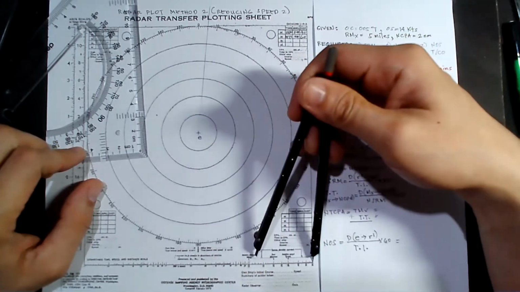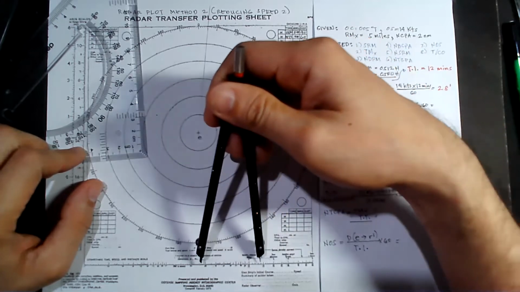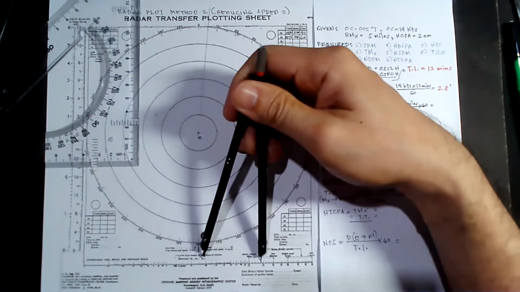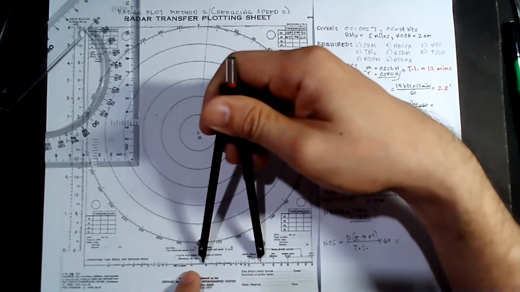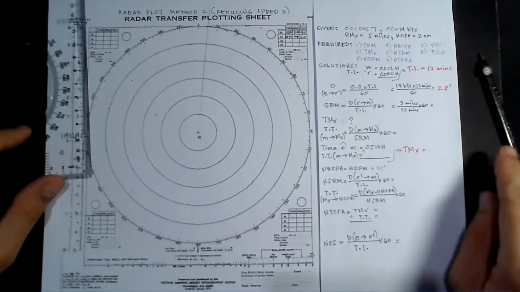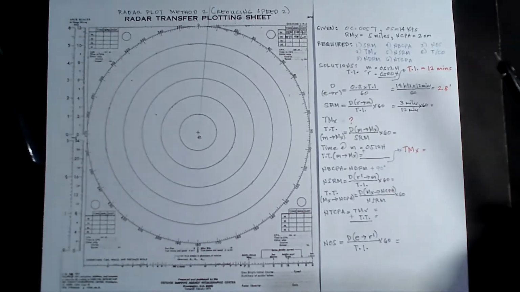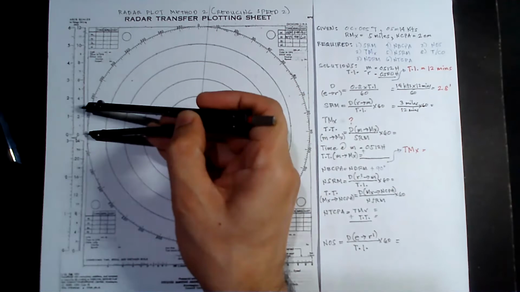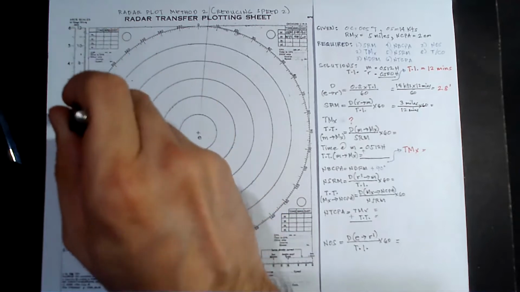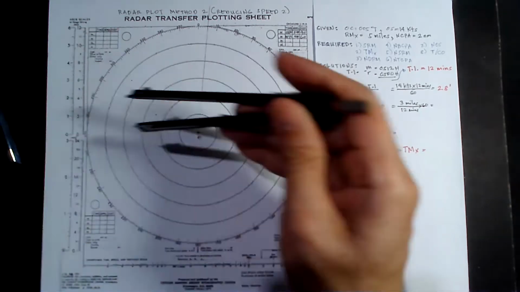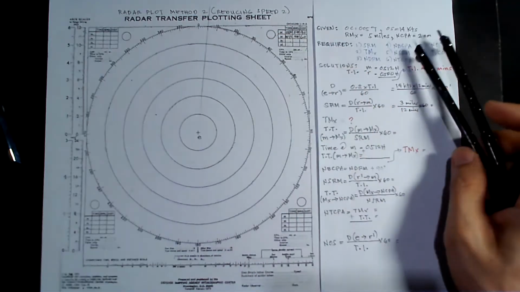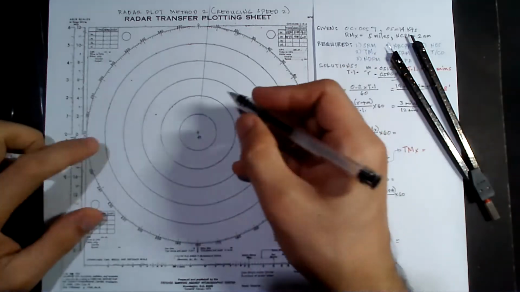Next, the speed is 14. Place the pointed leg at 14. So that's 2. This is 3. That's 2.8 miles. So 2.8 miles is your distance. So you have to measure 2.8 here in your scale. So measure 2.8 miles to represent the distance traveled by your vessel within 12 minutes.